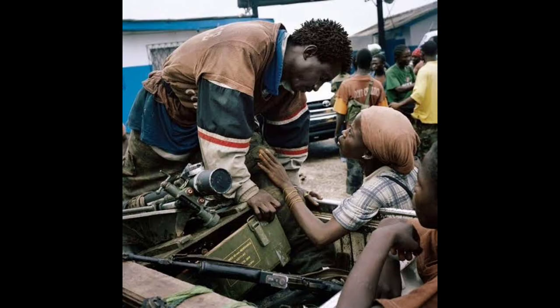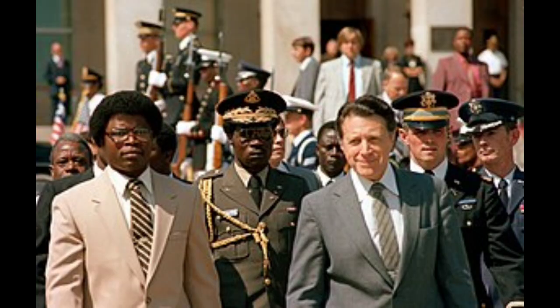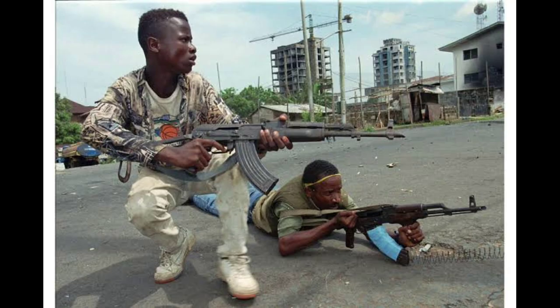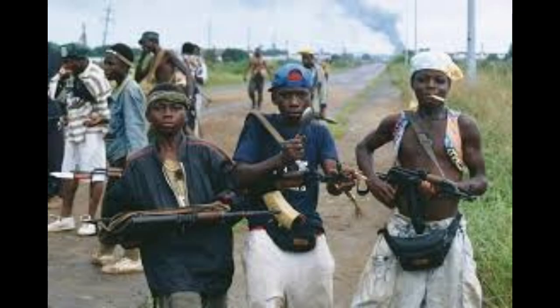Conclusion: the First Liberian War was a brutal conflict that exposed the deep-seated social and economic problems in Liberia. The conflict was characterized by widespread violence and human rights abuses, including the use of child soldiers and massacres of civilians. The war had a significant impact on Liberia's political and economic development, and the country continues to face challenges in achieving lasting peace and stability.